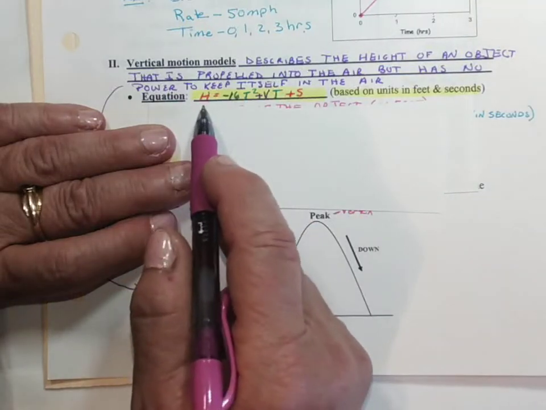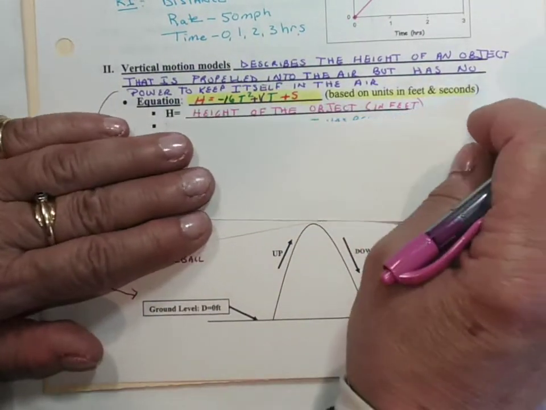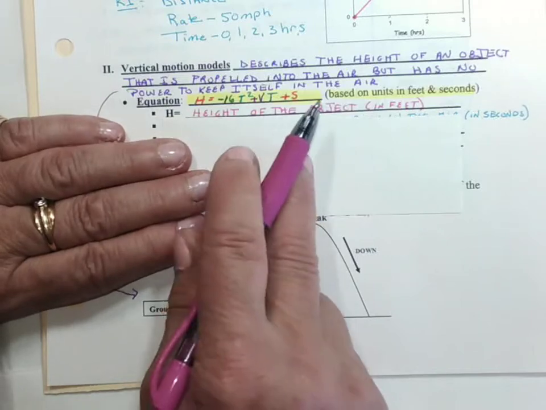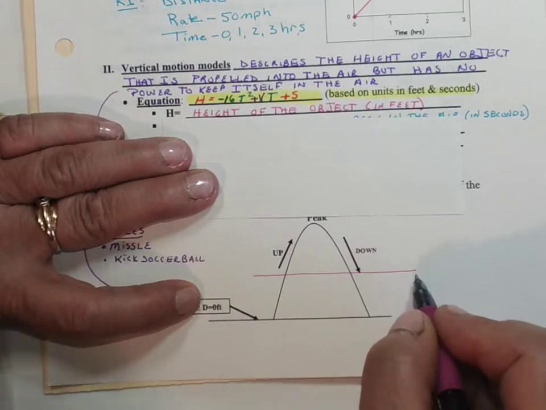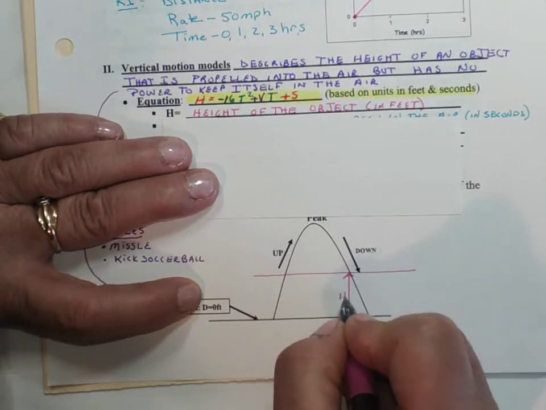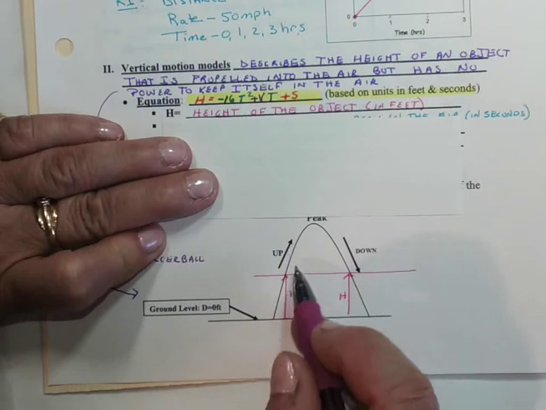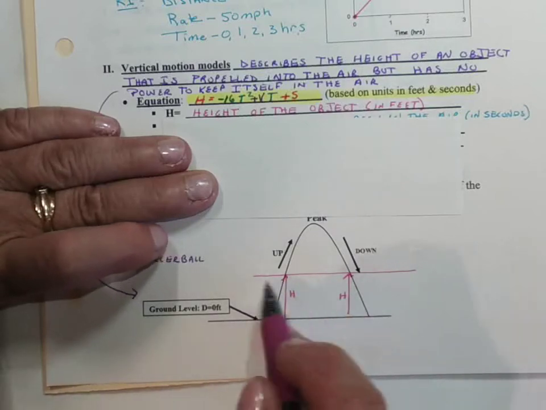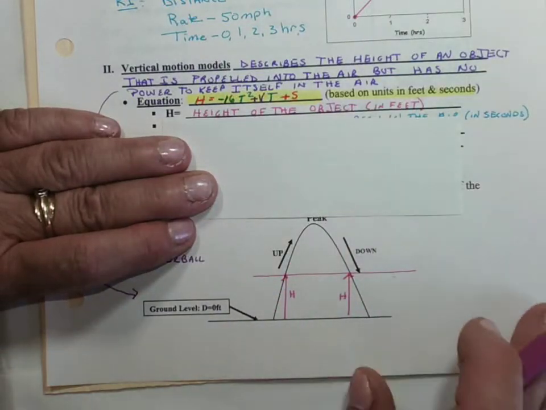Let's talk about what the h is. The h is the height of the object in feet. So if I have my missile, here is the height of our plane when our missile is going to be shot, or how high the soccer ball is when you kick it at a certain height. So that's the height of the object that you're trying to measure.